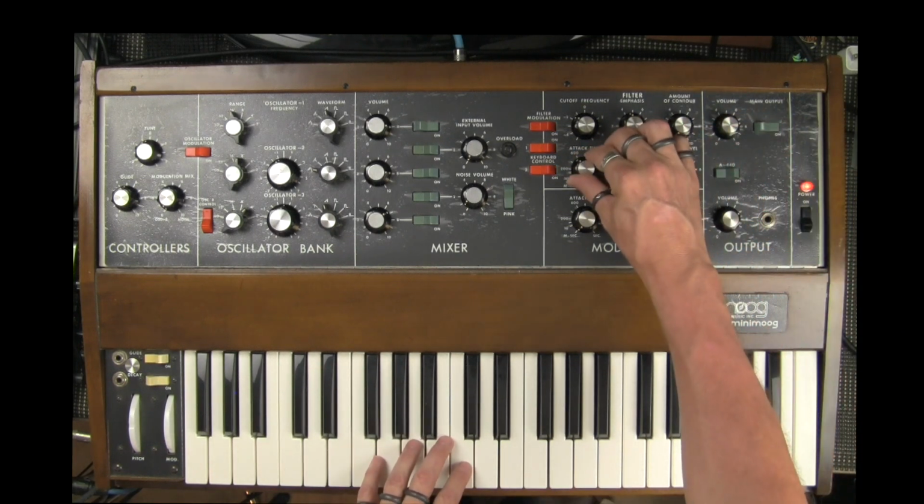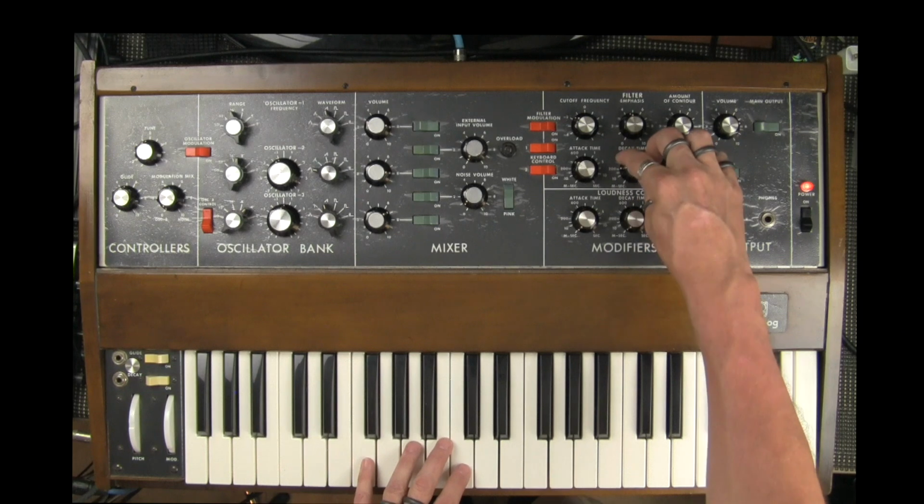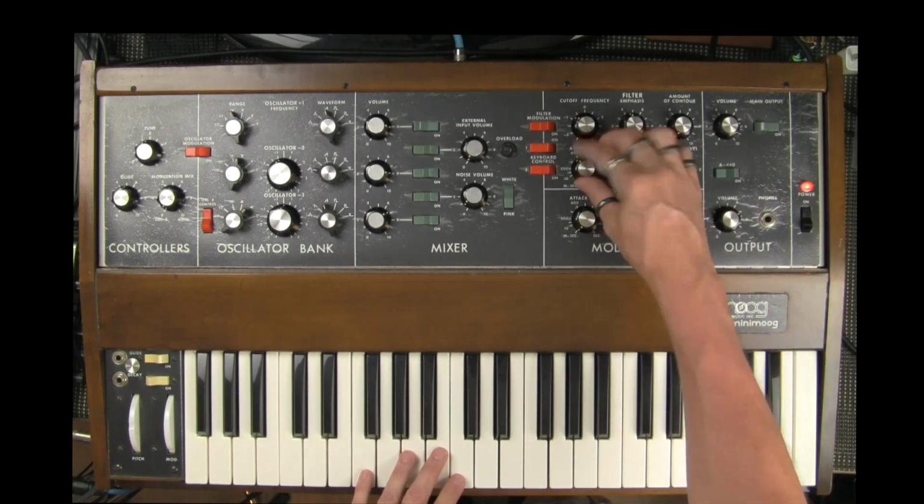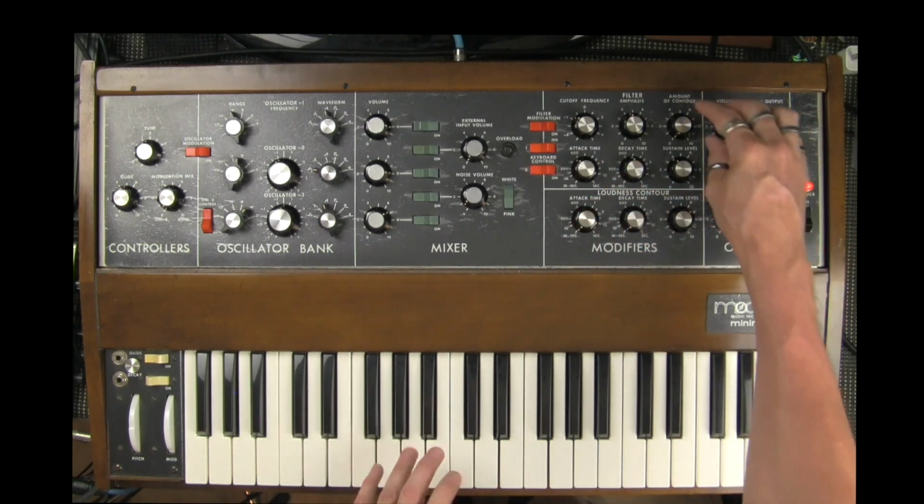So we could set this to something, and now we can make the cat sound without turning the knob. Okay, so let's create sort of a contour here.